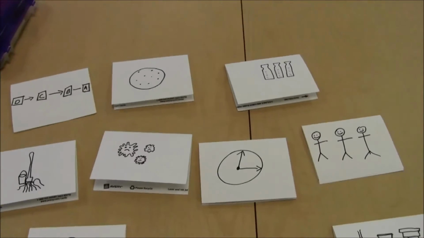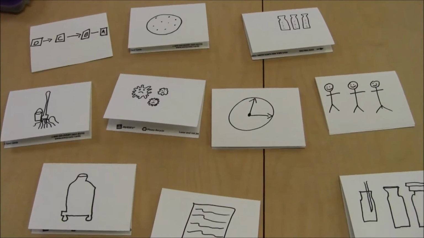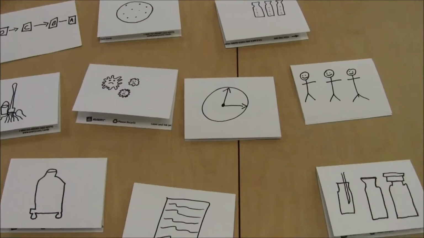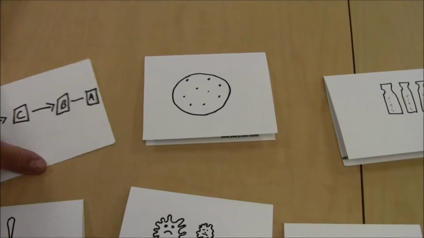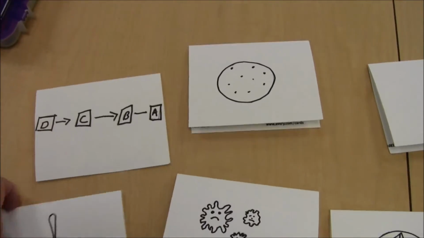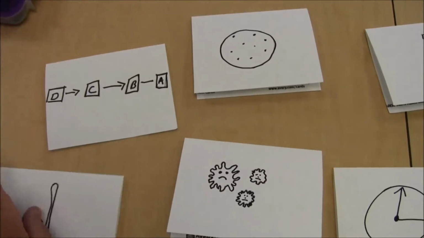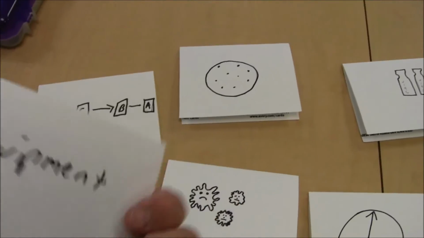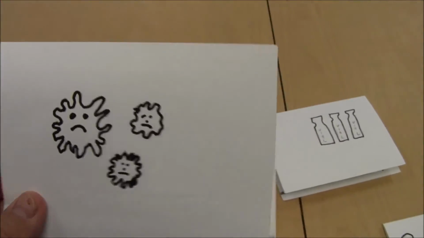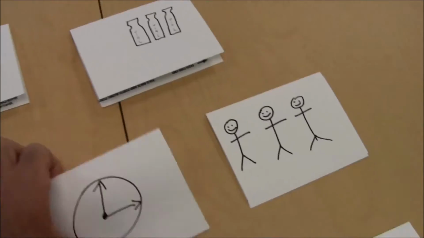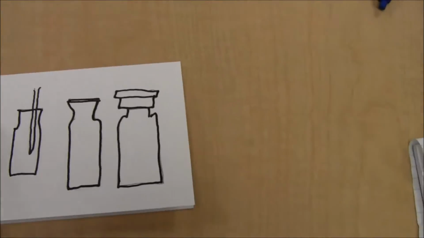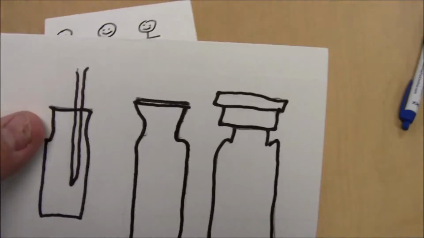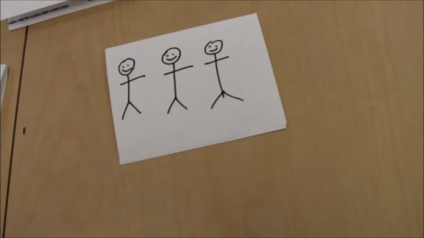Okay, so here are the IdeaToons, the cards we made up, and then we went through the exercise. Just to give you a couple, this one right here is location, this is cleaning, disinfection, this one right here is equipment, these little guys are contamination, of course time, people, procedures, this is actual production, and right here is the product we make.